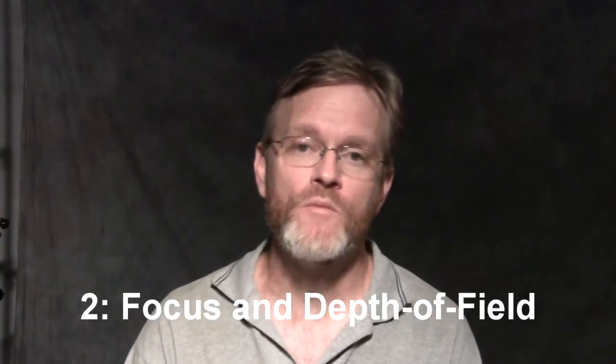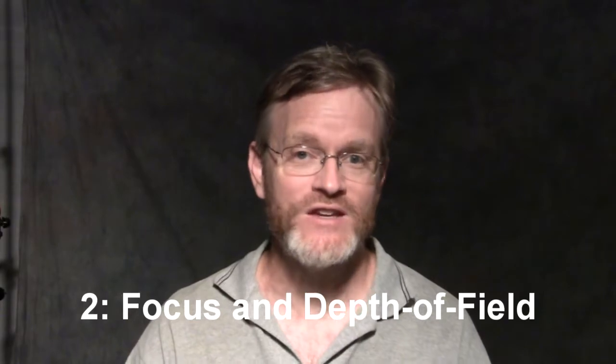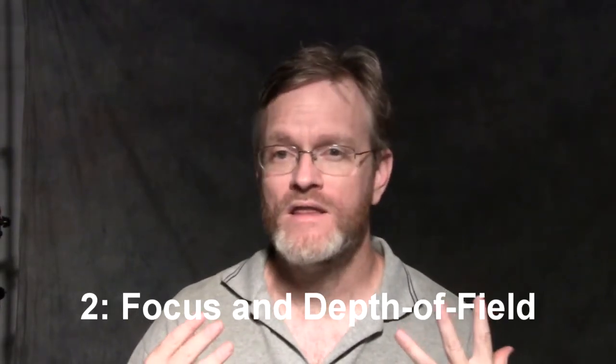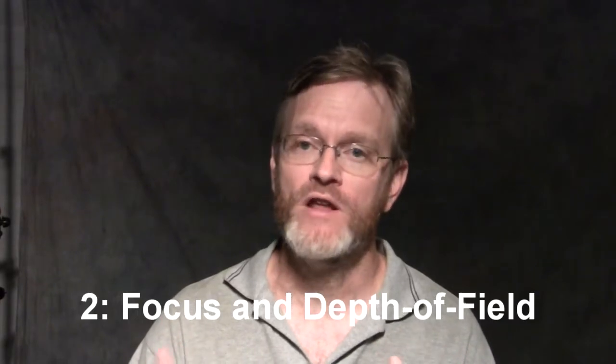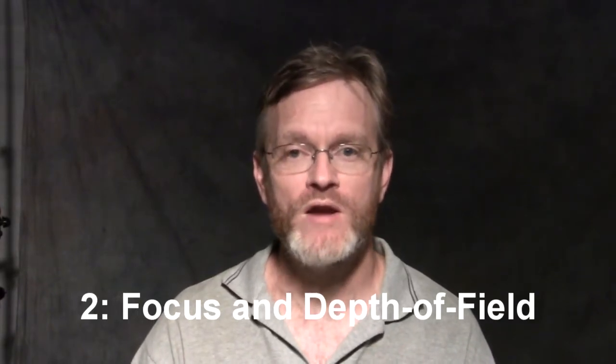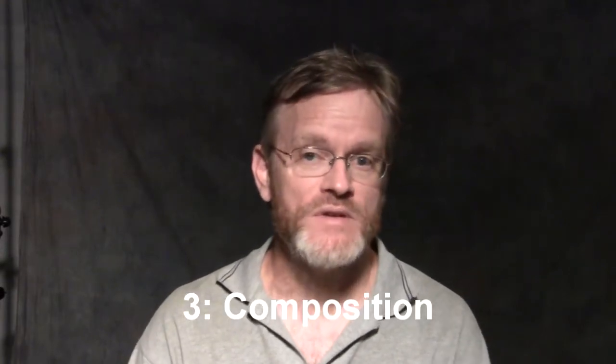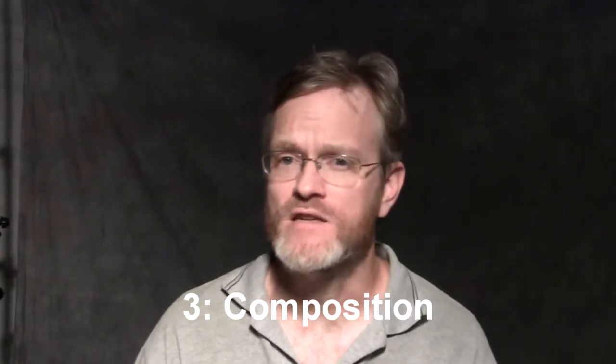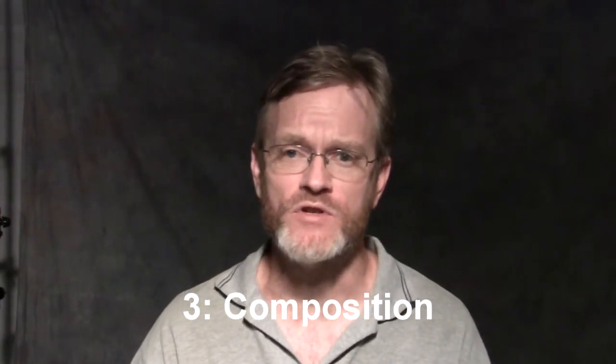Next, we've talked about focus and depth of field. And you'll hear me mention in there that I wanted a really short depth of field, because I wanted the bush to be sharp and the background not to be sharp, so that we could bring more emphasis to the bush. Three, composition. You'll notice that the bush is not placed in the center. That's always our temptation when we're taking photographs, is to place the subject in the center.